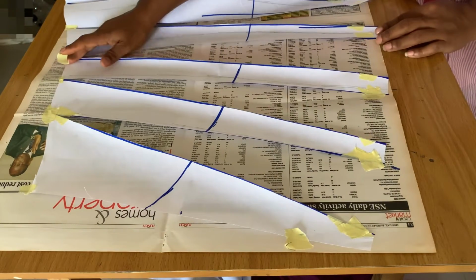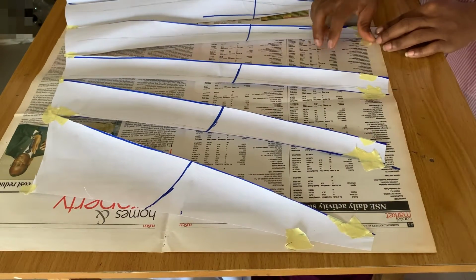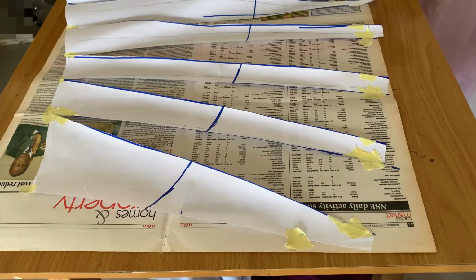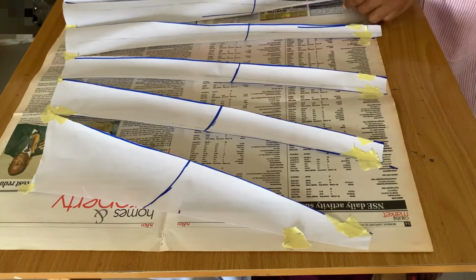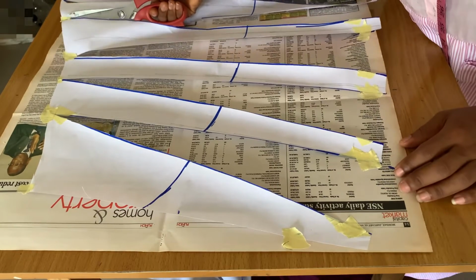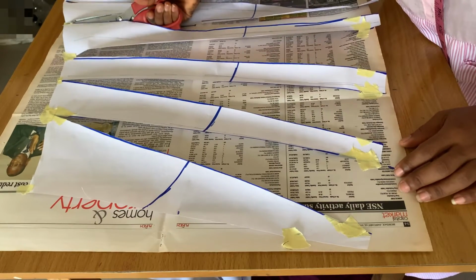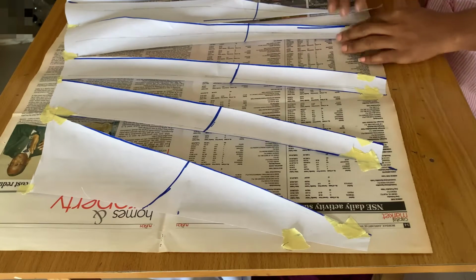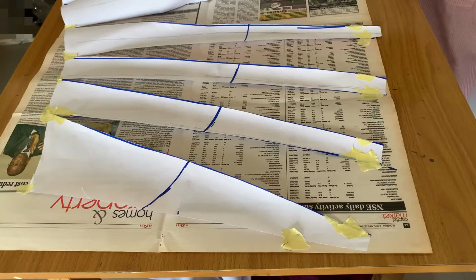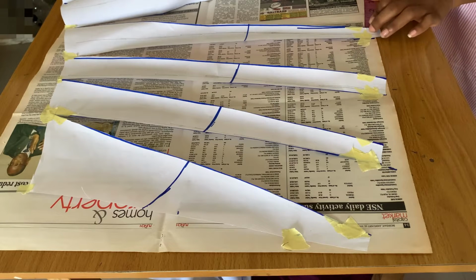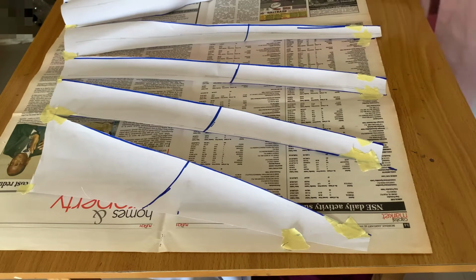And then if you notice that you're trying to spread it, it's not balanced at the other edge. Cut to the edge, but don't cut through. Do you understand? Then after cutting it, you can tape it back together just as you saw me doing. So I'll go ahead and do this for every single one of those drapes, and I will show you what the final result actually looks like.